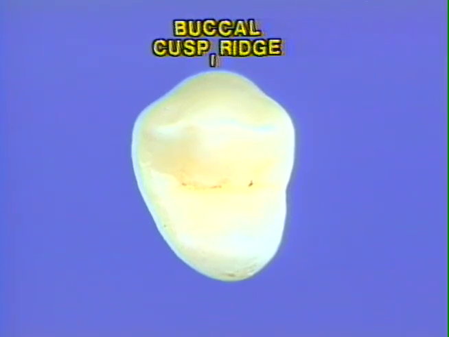This cusp has 4 cusp ridges, which are named by location. The buccal cusp ridge corresponds to the buccal ridge previously described in the buccal aspect.